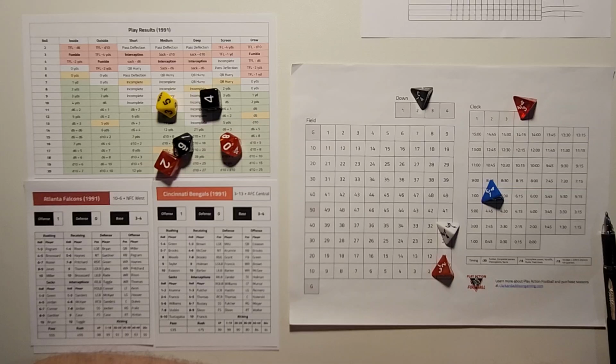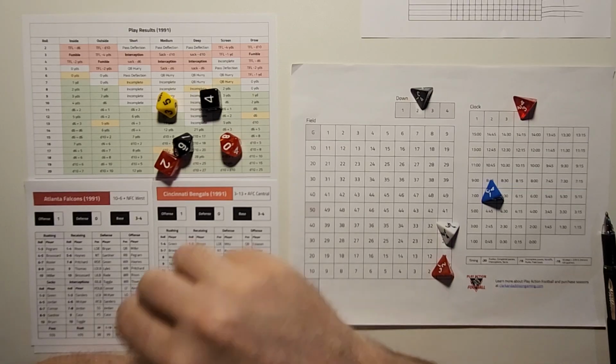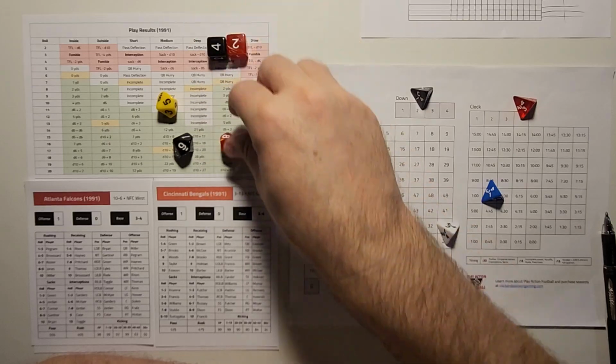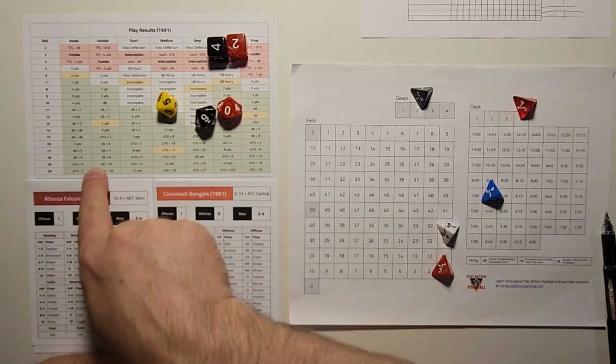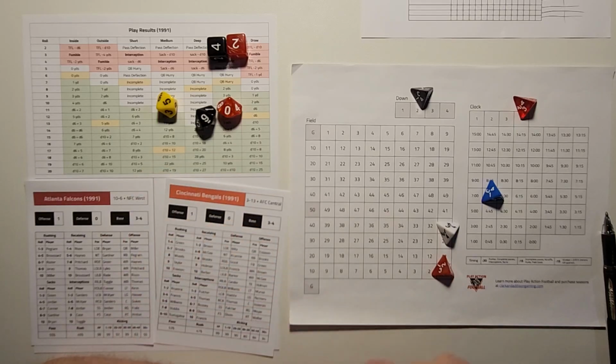2nd down play. This is a medium pass against a nickel. That's a -1, so basically they're just even on the play. 19 though, that's a good roll. Sorry, that was a 9. 19 on the roll. Medium pass, 22 yards.